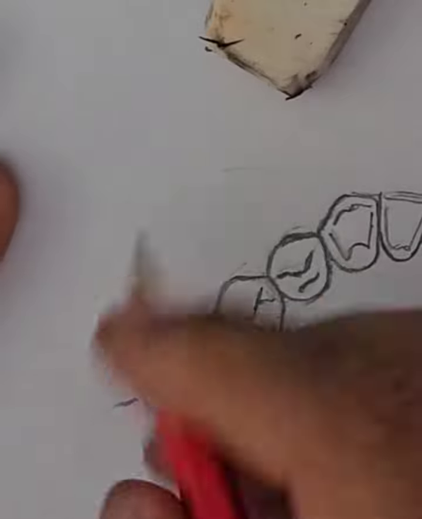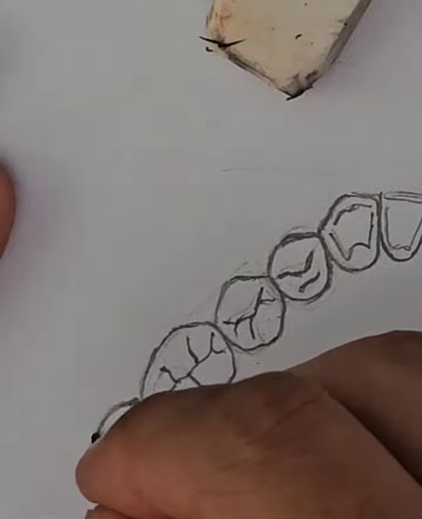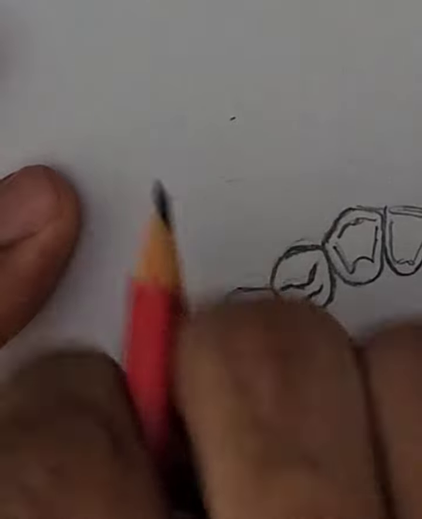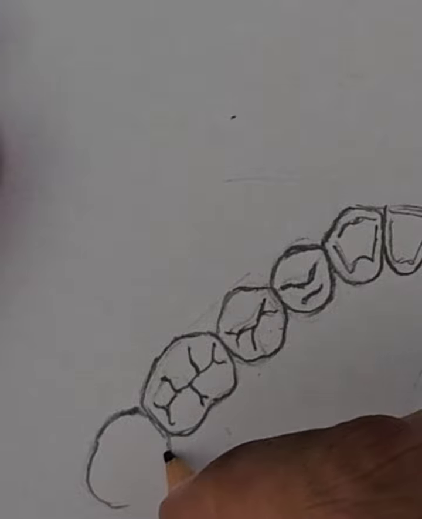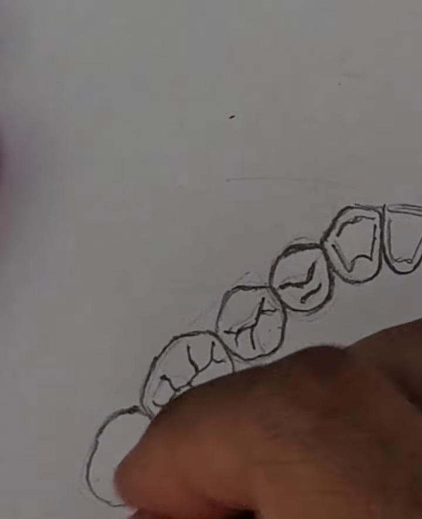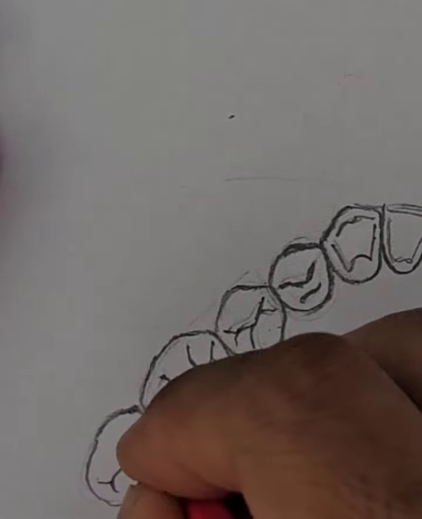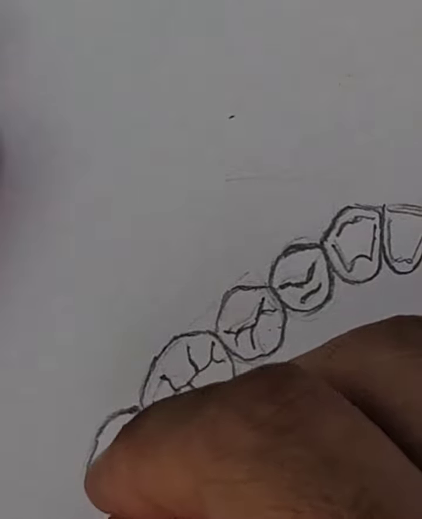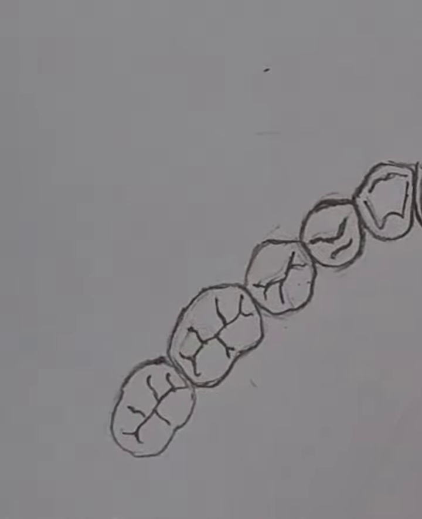a little bit of a bump there, and coming in here, smaller than the first molar. Make sure it's smaller than the first molar. I'm going to have this, right? And here again, two marginal ridges, then one cusp, and you have the two cusps.